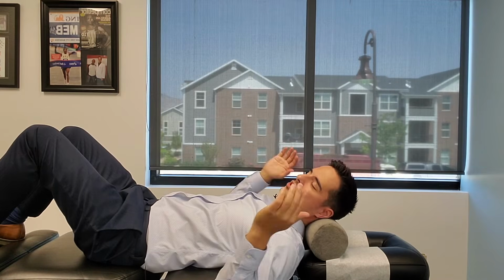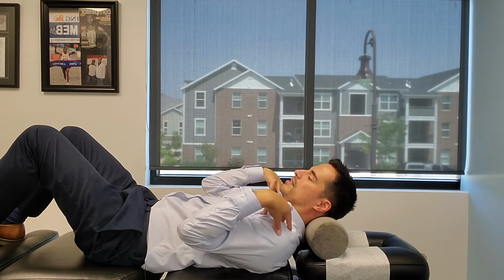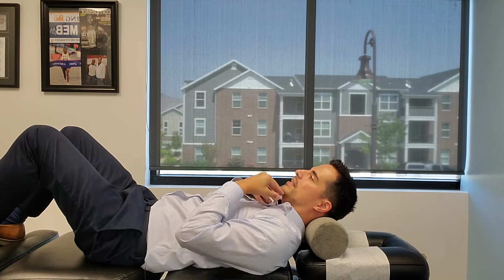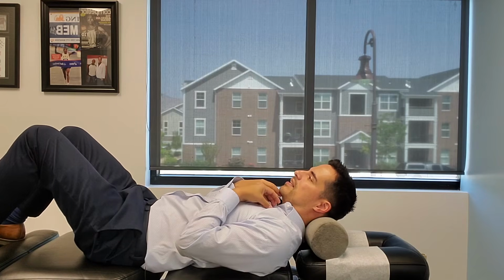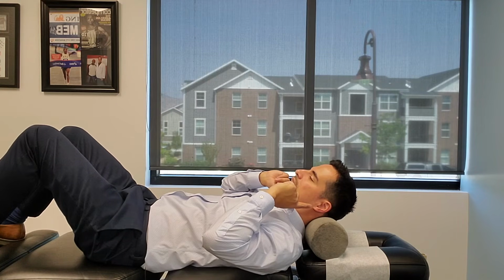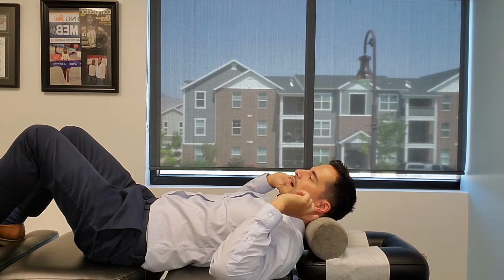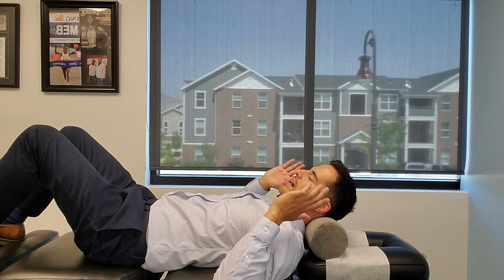And that can be a problem when you're sleeping and you're trying to get rid of that hump, because this is causing shortening of the ligaments and the muscles on the front of your neck, and stretching and lengthening of the muscles and tendons and ligaments on the back of your neck.